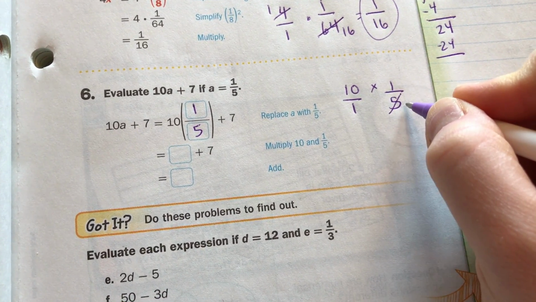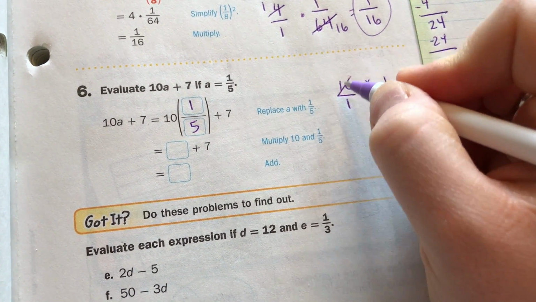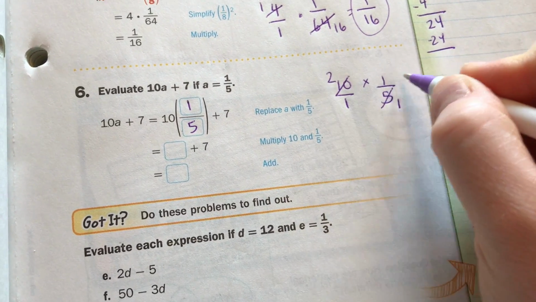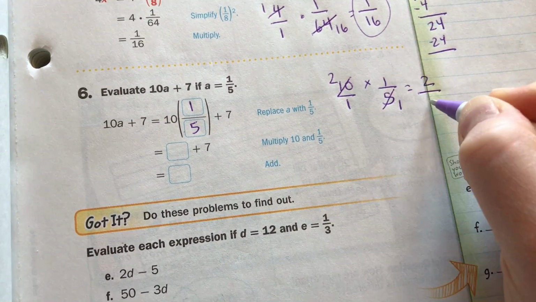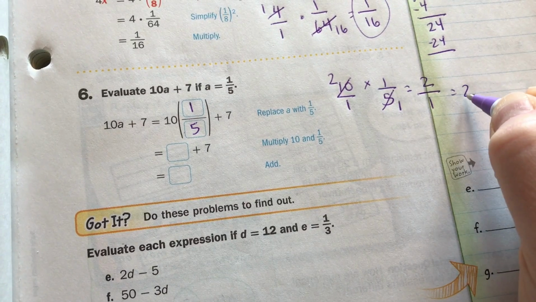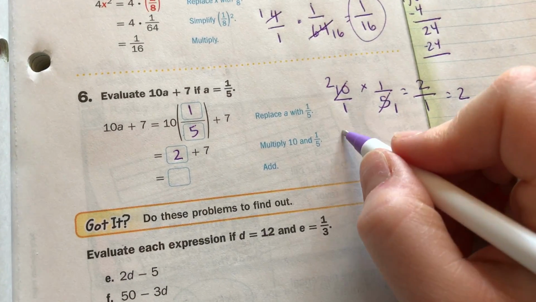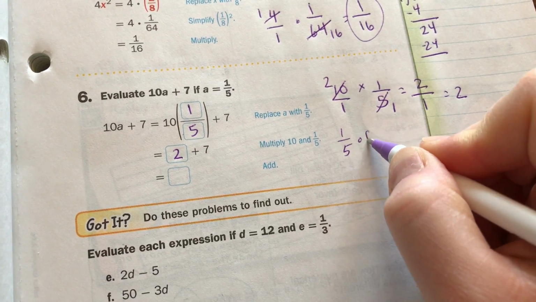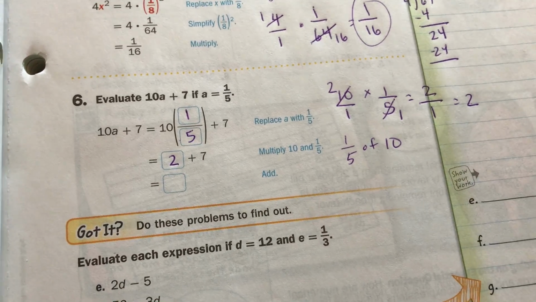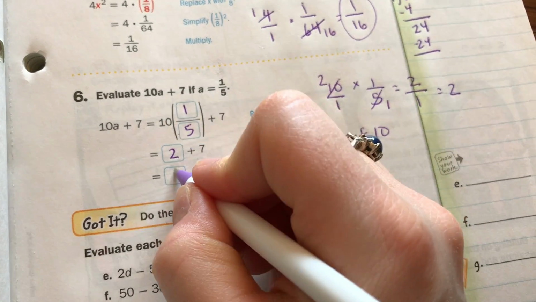Look, 5 divided by 5 is 1. 10 divided by 5 is 2. 2 times 1 is 2. 1 times 1 is 1. So there's your answer, 2. 10 times 1/5 is 2. You could also think of this as 1/5 of 10. So then 2 plus 7 is 9.